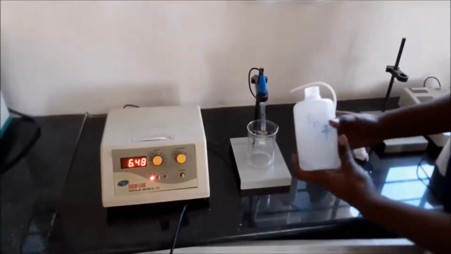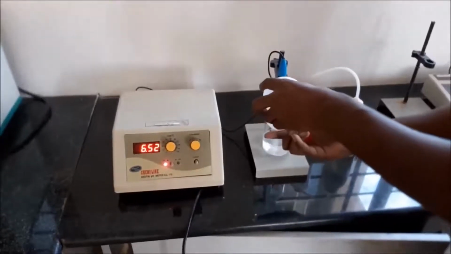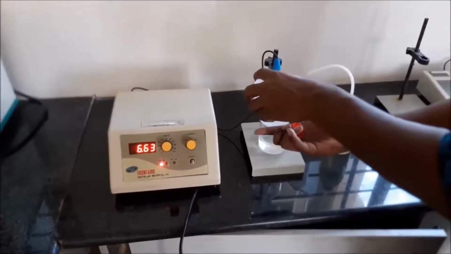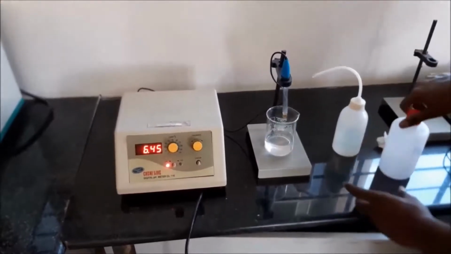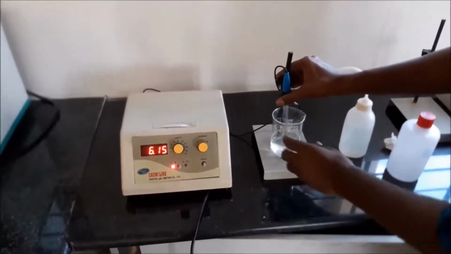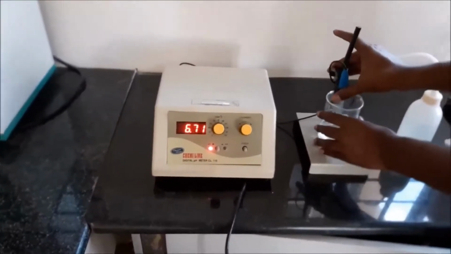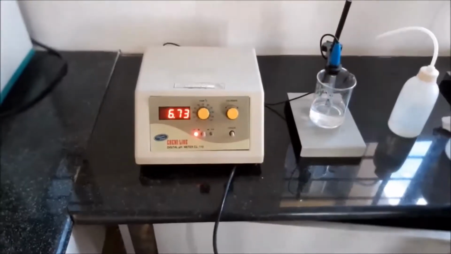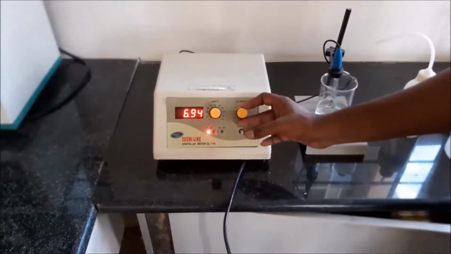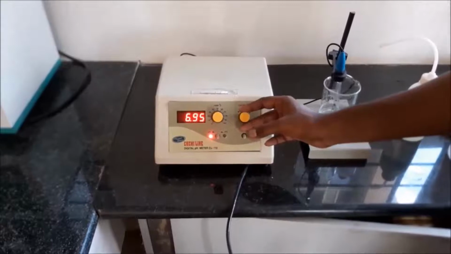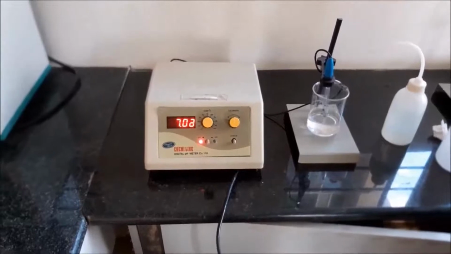Now the buffer solution for calibration of pH value equal to 7 is taken in the beaker. And then the electrode is immersed into the buffer solution to calibrate the pH value equal to 7. The knob is adjusted so that the pH value is almost equal to 7. Now the calibration is complete.